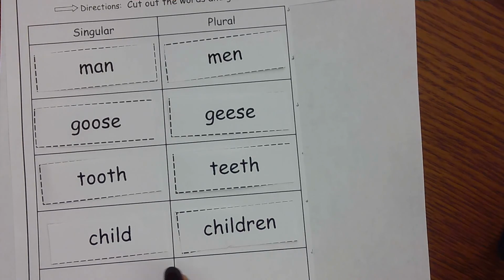So as you're reading, see if you can find more of our plural nouns that are irregular, that don't follow the rule of just adding an S or an ES.